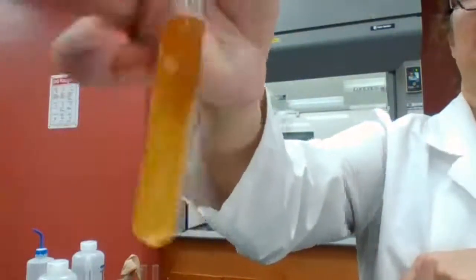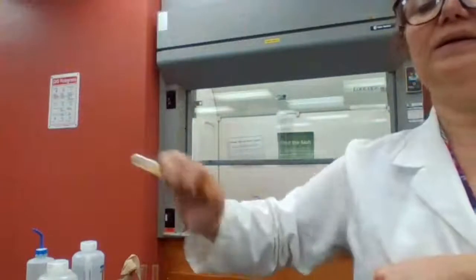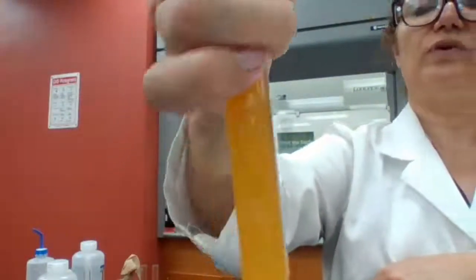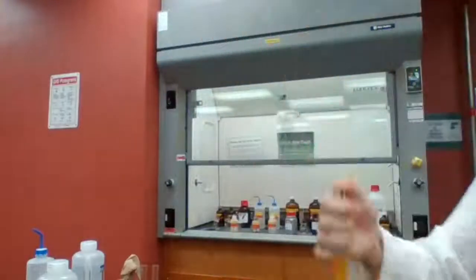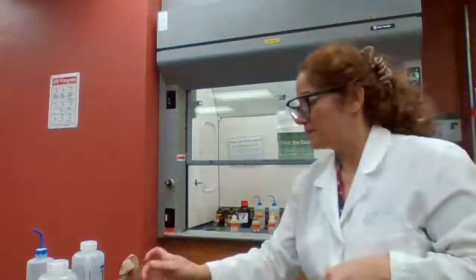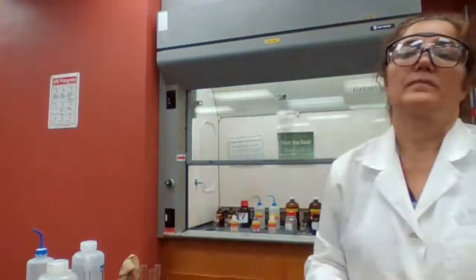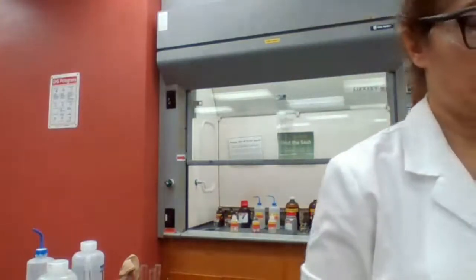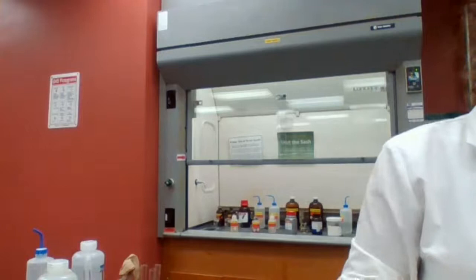If you don't have your lab reports written already, you can add it. This is the iodoform for acetophenone from yesterday. Positive test. Yes, it is a positive test. Okay.